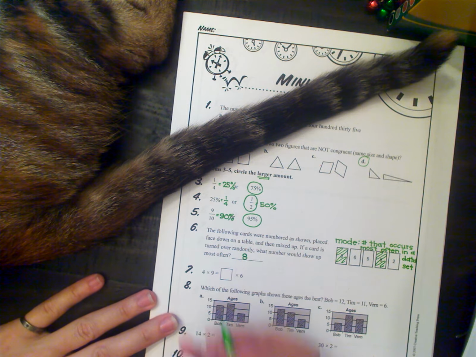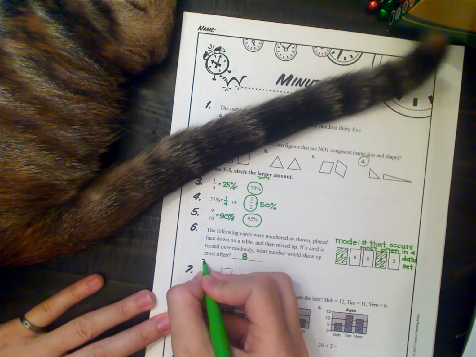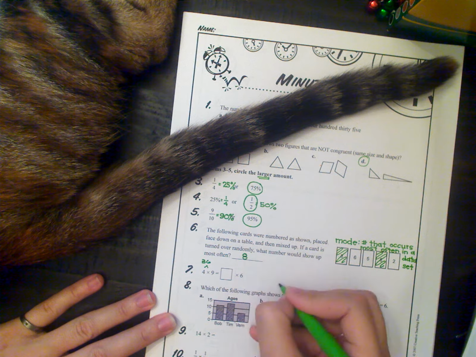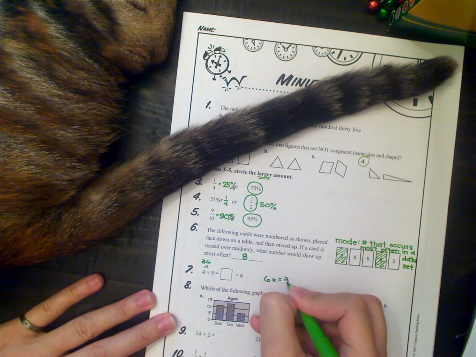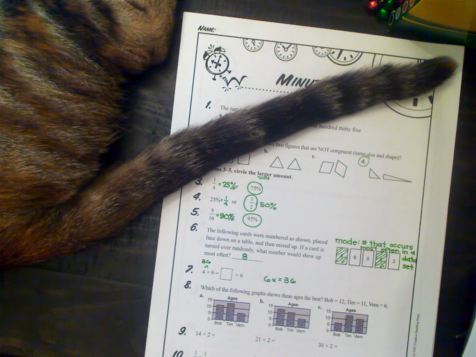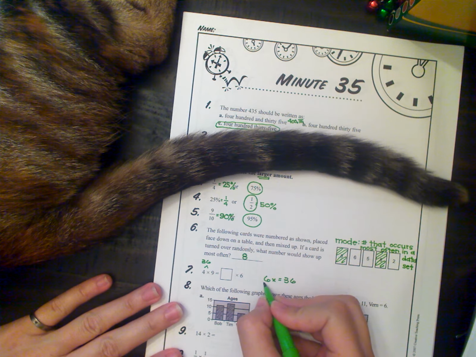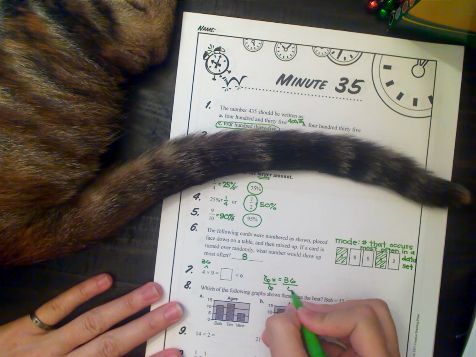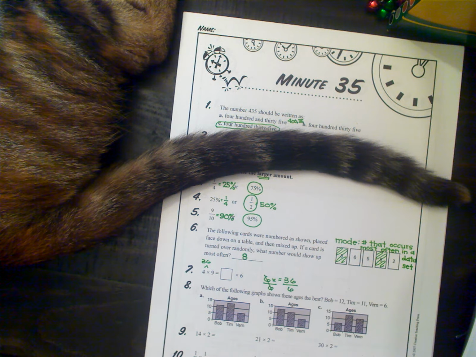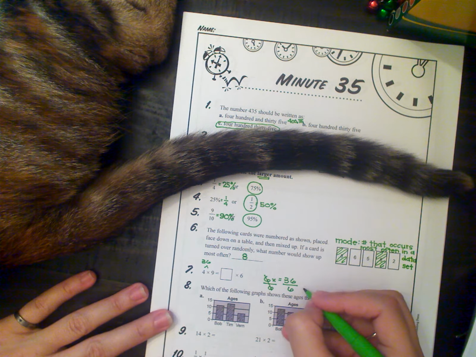Okay, I have 4 times 9, which is 36. And I have 6 times some known number is 36. I need to find the secret identity of this variable x. And in order to do so, if I'm multiplying 6 times x, I'm going to divide both sides by 6. Remember, I have to do both sides by the same number because I'm keeping it balanced. We don't want one side to become extremely unbalanced. And 36 divided by 6 is 6.